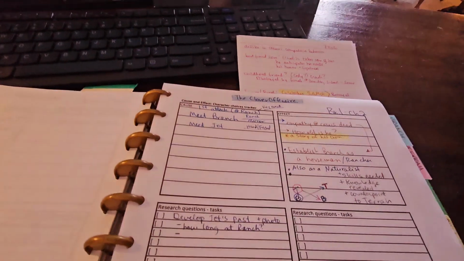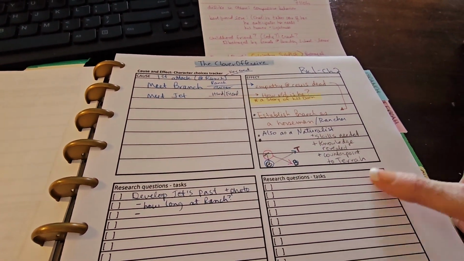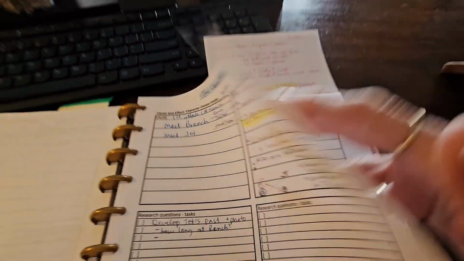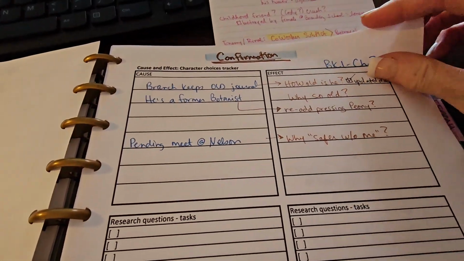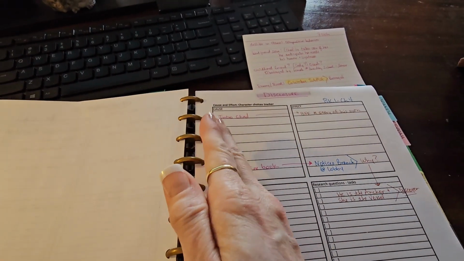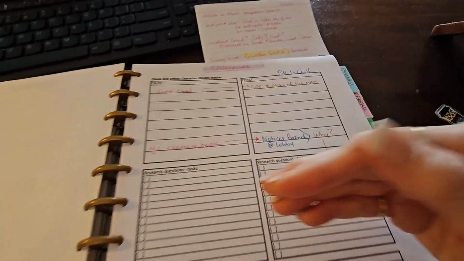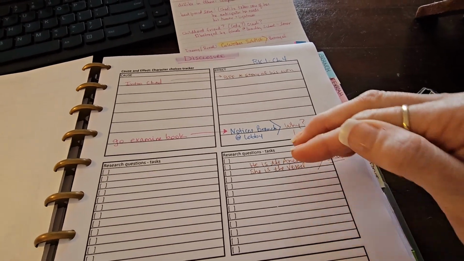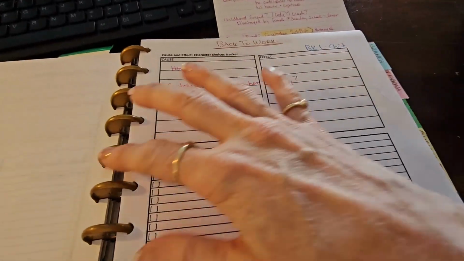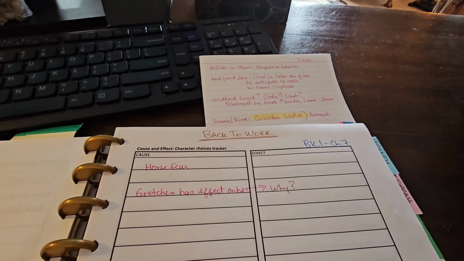And I will drop that link down below if you don't have it. So get your plotting tool, print out some cause and effect sheets. I've done this for every single chapter, okay? Every single chapter has the causes in the scene and the effects, and then I've lined out for myself questions, things I need to develop, notes I need to make in order to continue with those threads on.